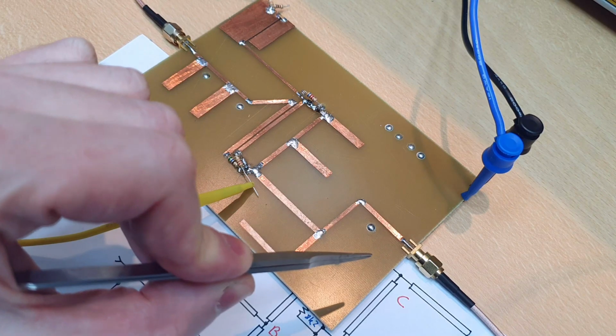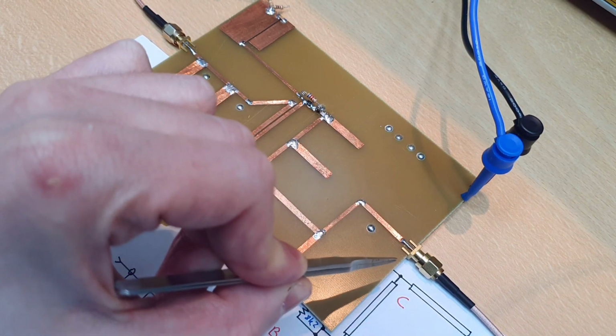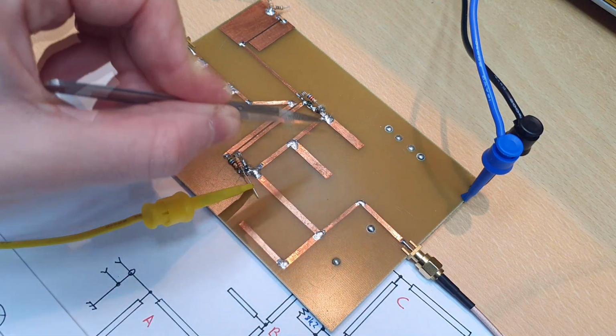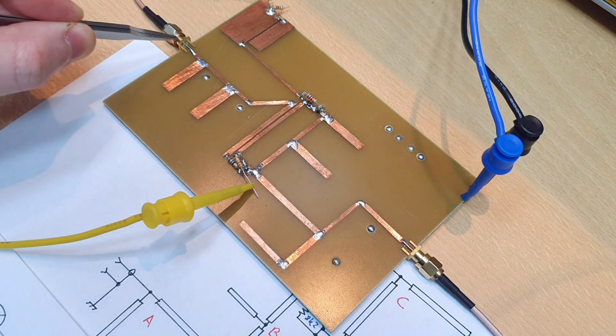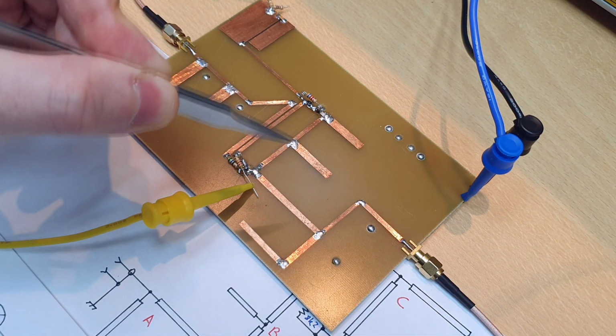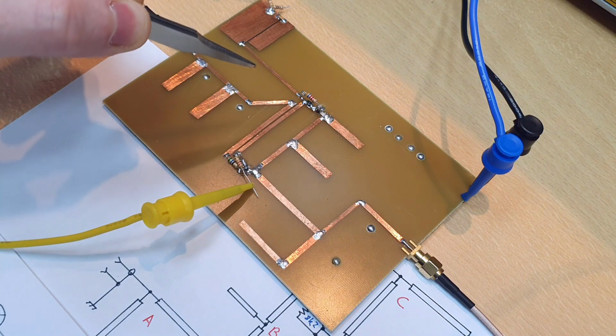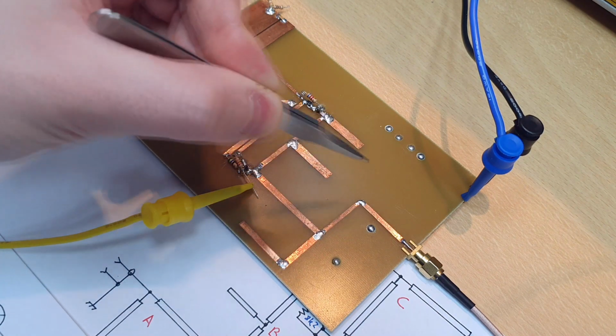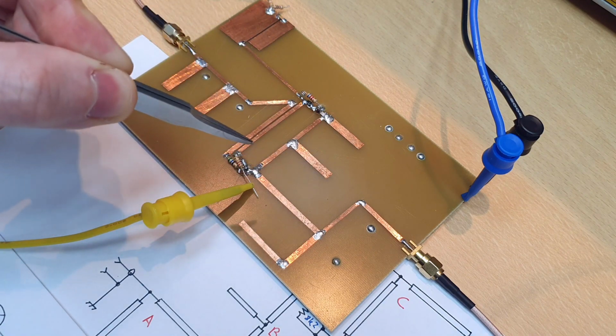This connector is the input of the circuit where the 1.6 GHz signal arrives. The signal is divided by 2 in this circuit. And here at the output we have an 800 MHz signal. This topology is an analog frequency divider or regenerative frequency divider. And we will understand this microstrip construction later.